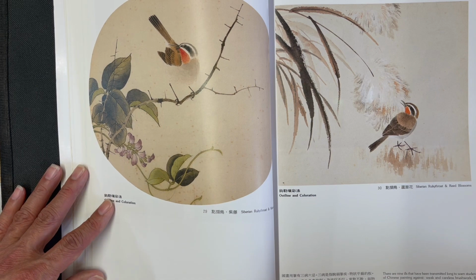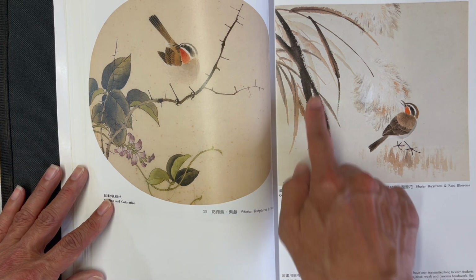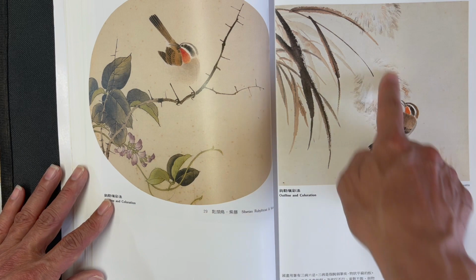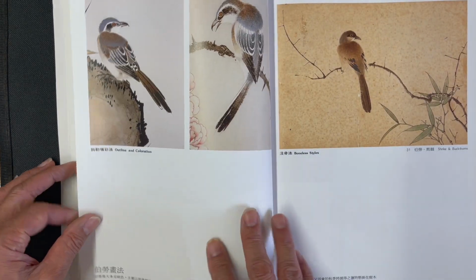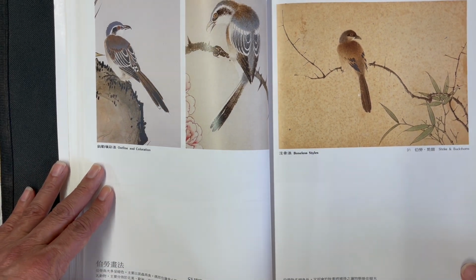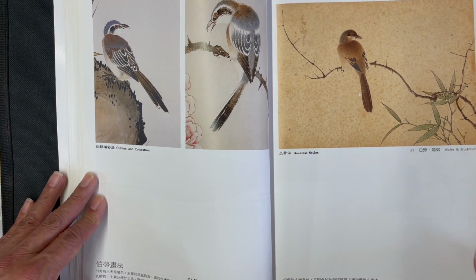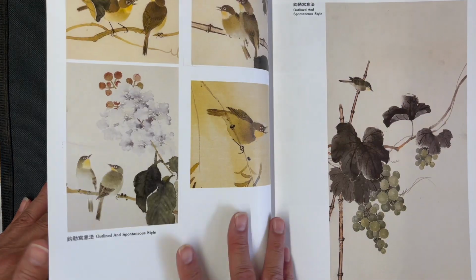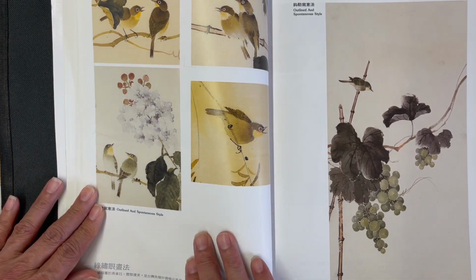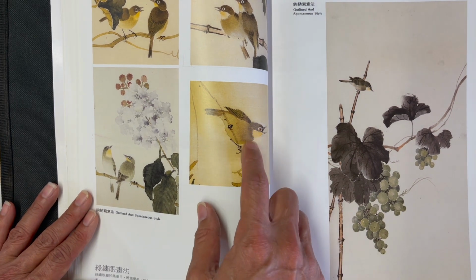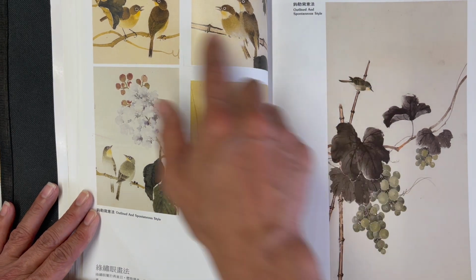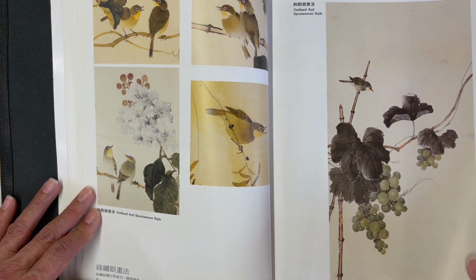A couple more compositions. We have this nice close-up here where we can see some of the stroke work on the background elements in detail. This is the shrike. And then a bird called the Chinese white-eye. Here, this distinctive highlight around the eye is something the artist is showcasing in all of these different depictions.